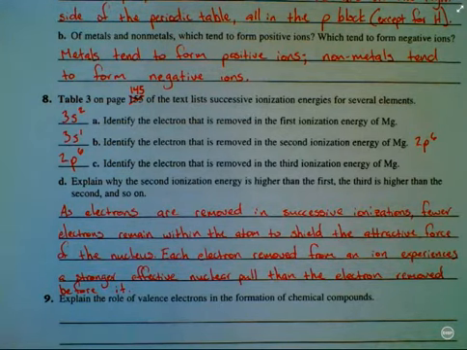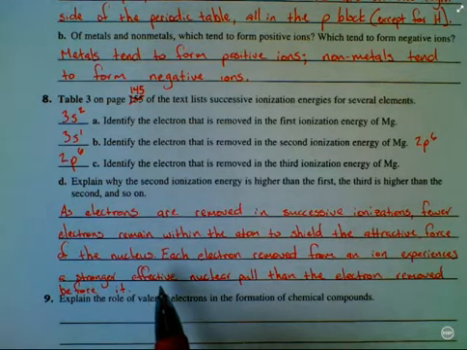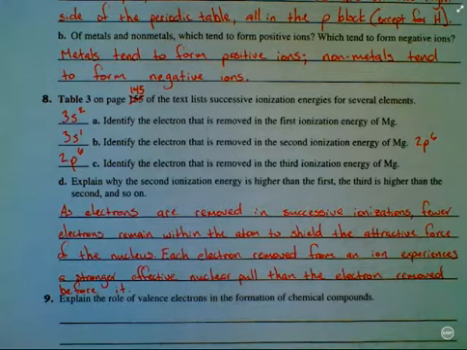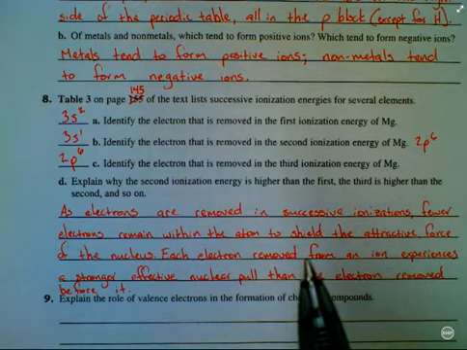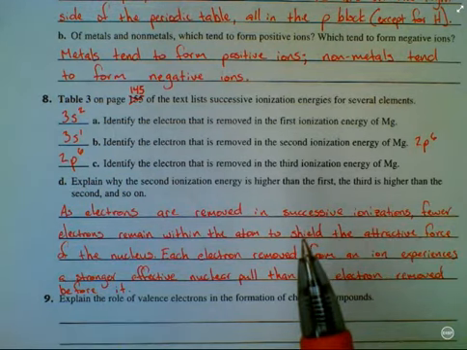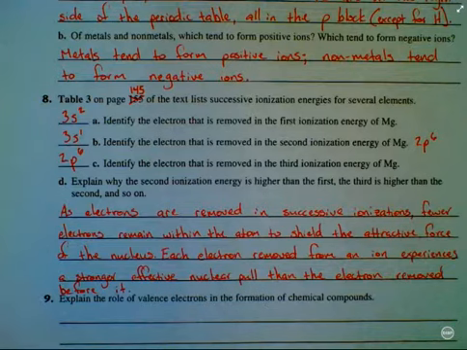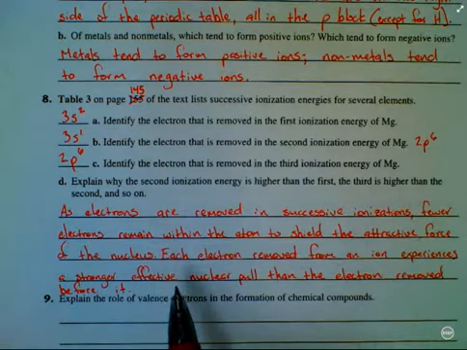Each electron removed, okay, as we keep on going, each electron removed in successive ionizations experiences a stronger effective nuclear pull than the electron removed before it. Every single time I remove an electron, the effective nuclear charge increases. Right? The nuclear pull that's actually affecting those electrons out there becomes stronger because there's less shielding. So every time you remove an electron, you decrease the amount of shielding. Each time you decrease the amount of shielding, you increase the effective nuclear pull.